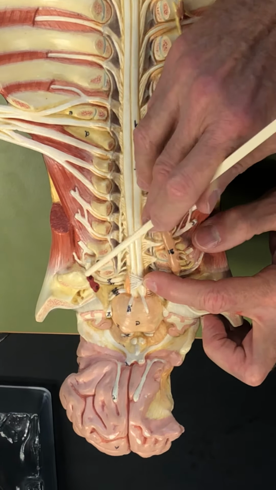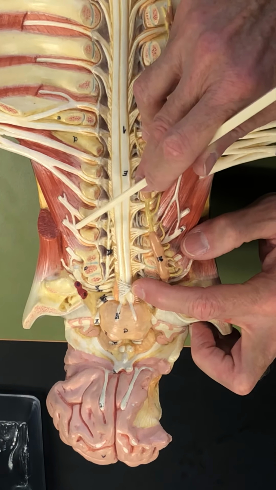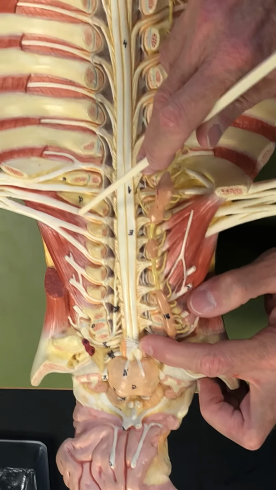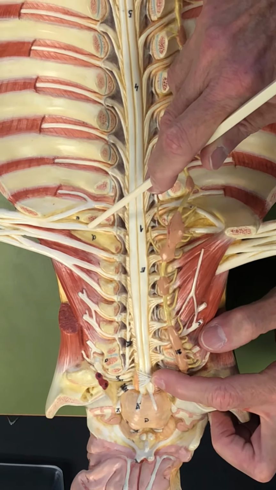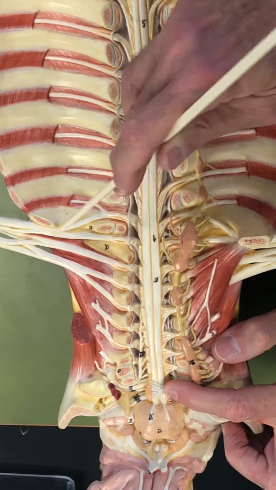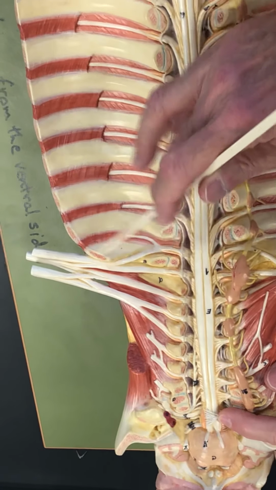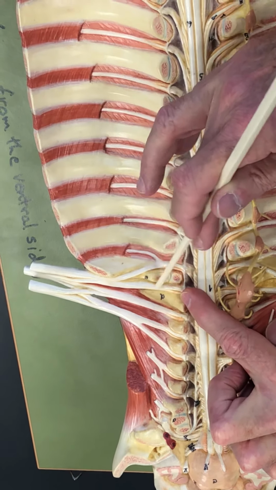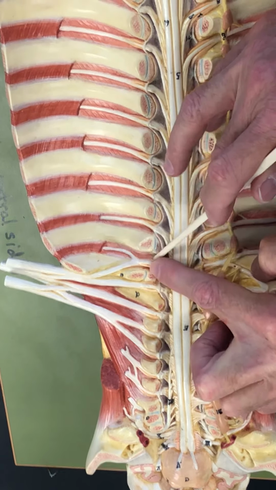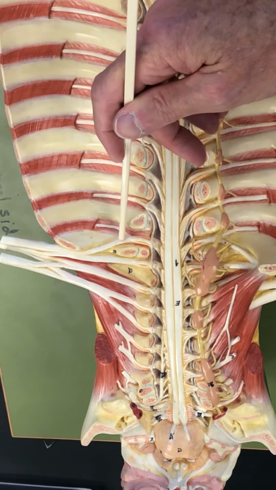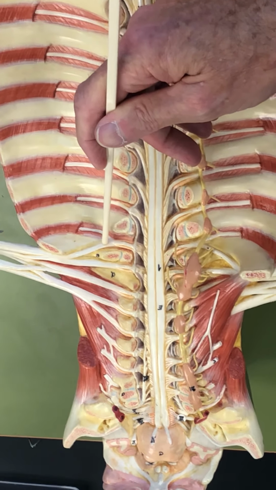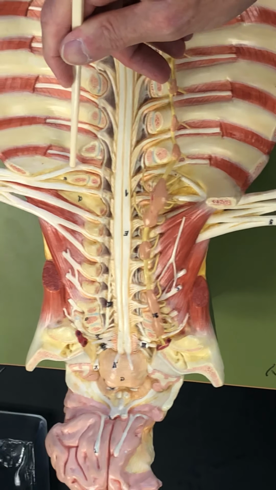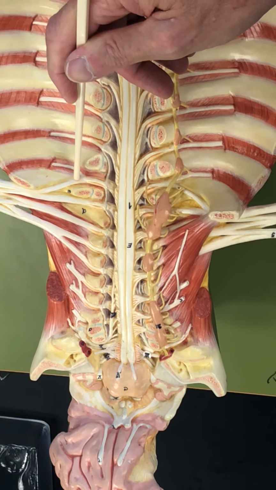So we have C1, C2, C3, C4, C5, C6, C7, and C8. You see C8 extends out above the very first rib. There's the first rib. There's C8. There's the ganglion. There's the nerve. So this ganglion is associated with what nerve? What would this be? What's the next nerve going to be? We finished cervicals. Thoracic, number 1.